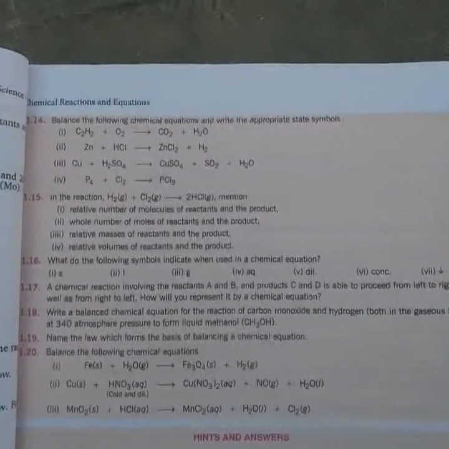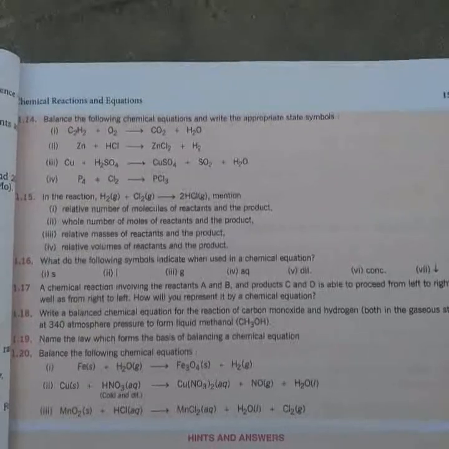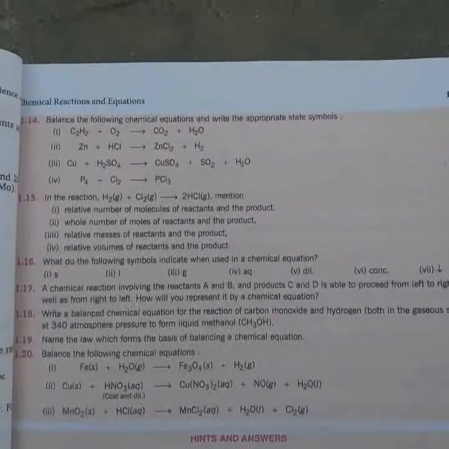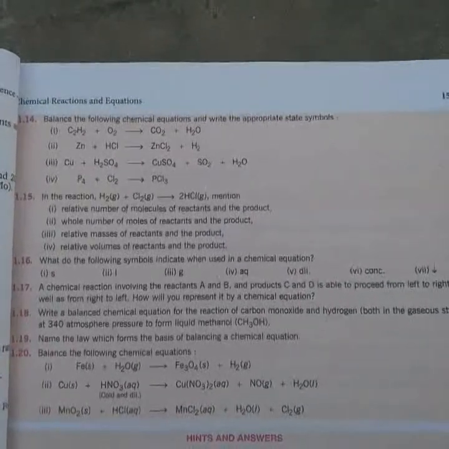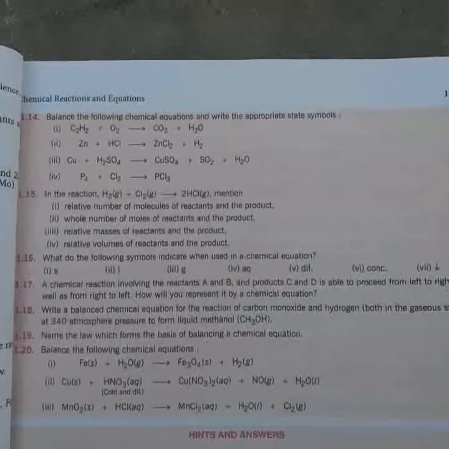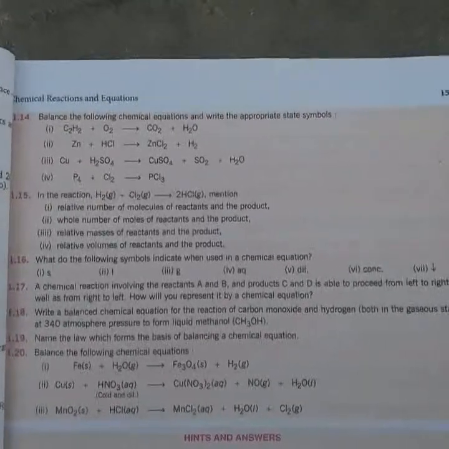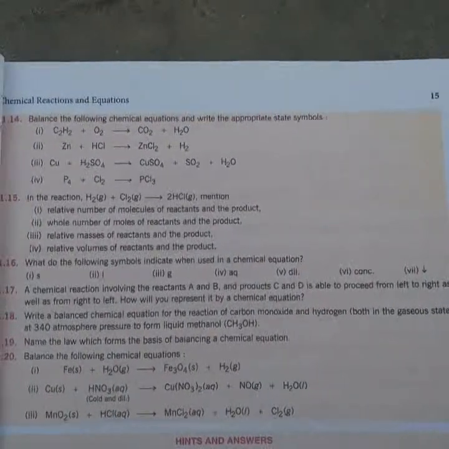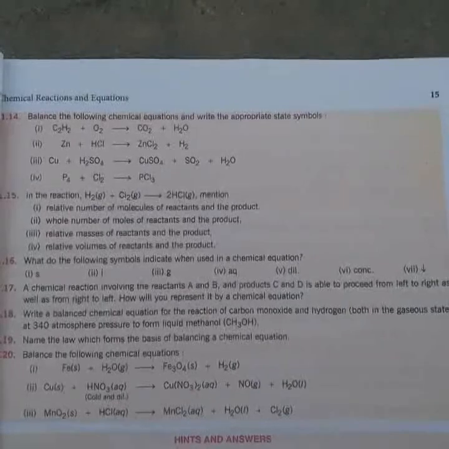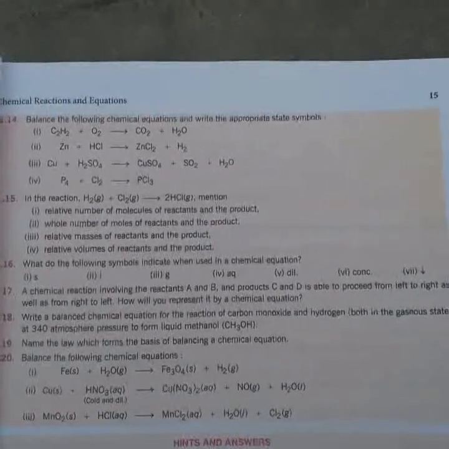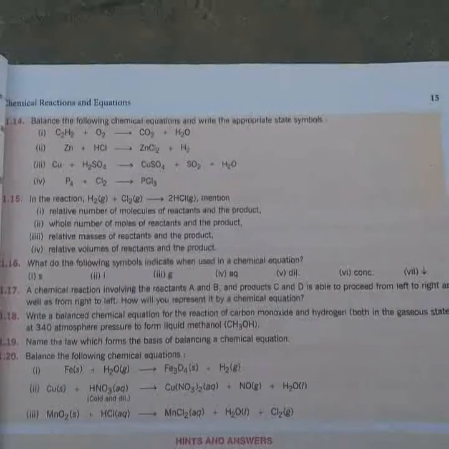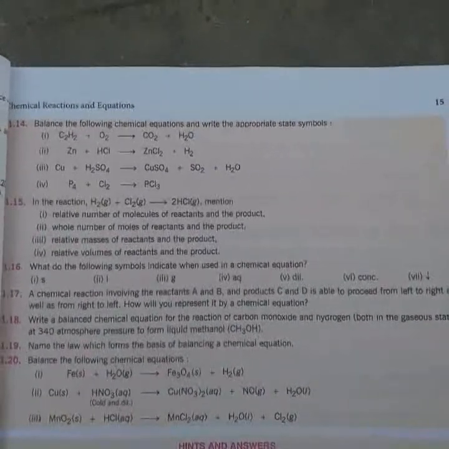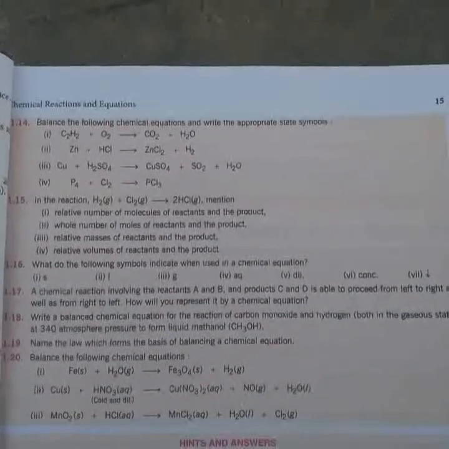You know that S is solid form, L is liquid form, G is gaseous form, AQ is aqueous form, DIL is dilute form, CONC is concentrated form, and a downward arrow is precipitate form. In a simple way, the product is obtained in solid form.